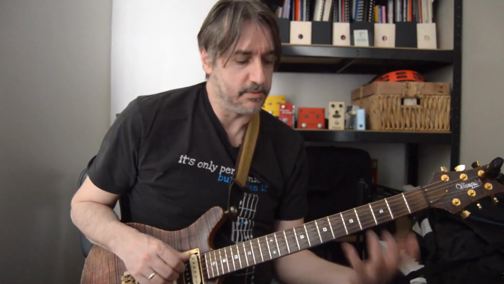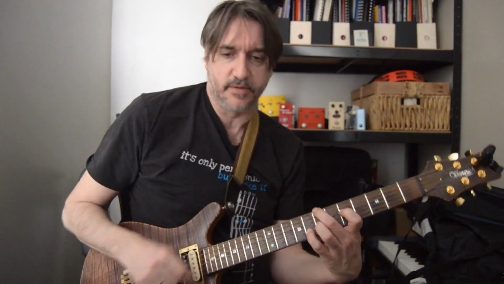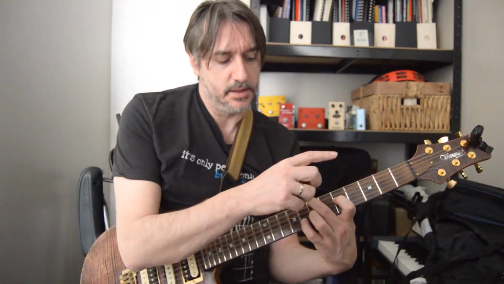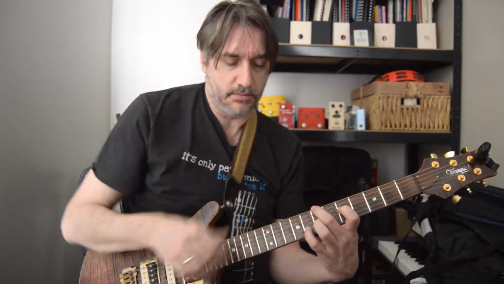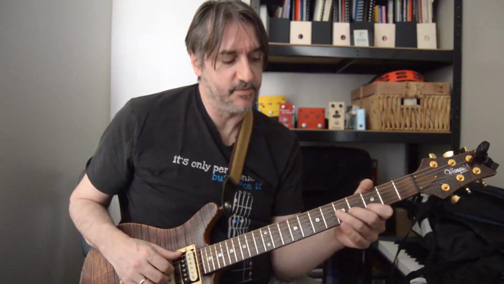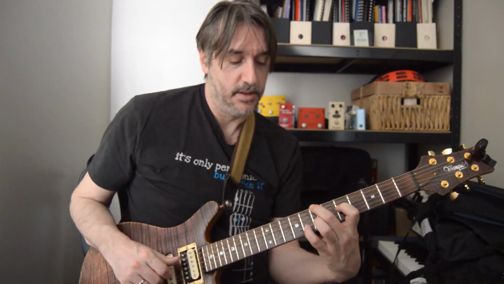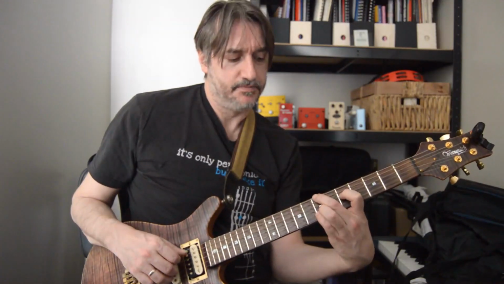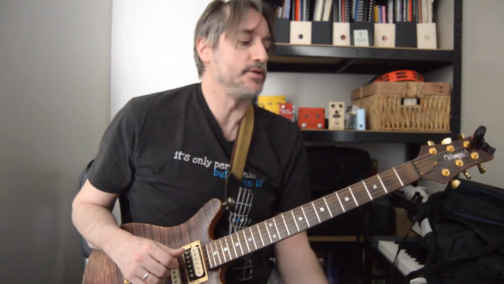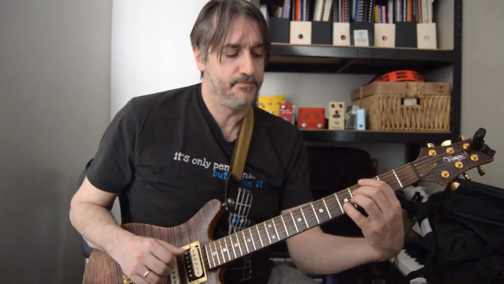So again, the basic ones, that's a full-on inversion, so 3, 1, 5, 3, 1 again. So that's an inversion of this. Sorry. And that's the major 7 version. So this is an inversion of this. And as we move along, you'll see all the 3, 4 inversions. So again, chord melody.